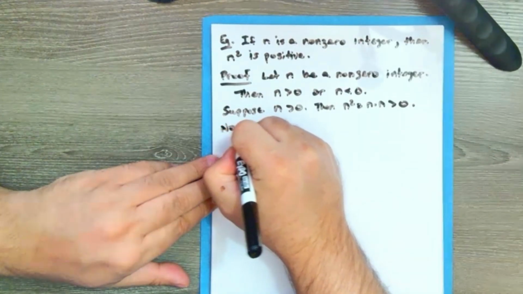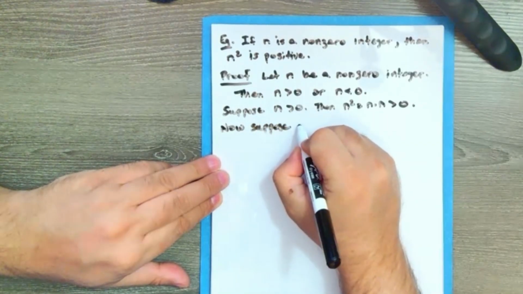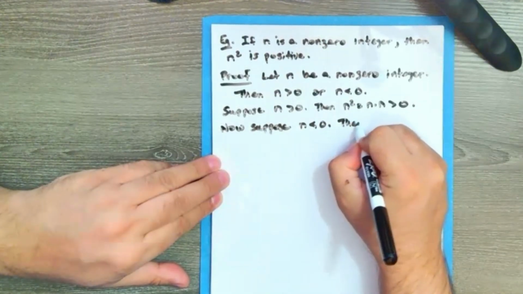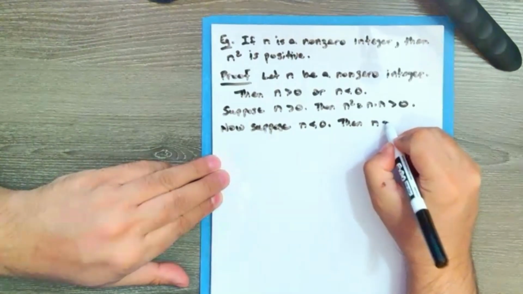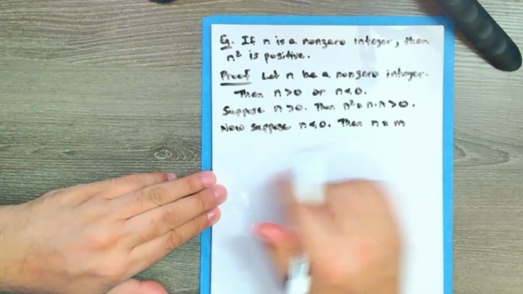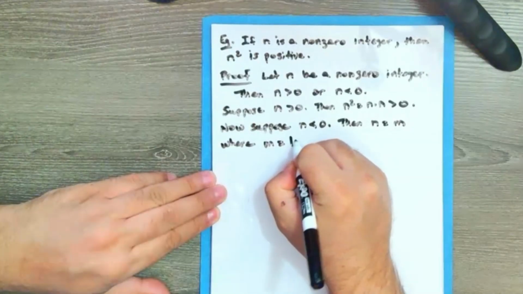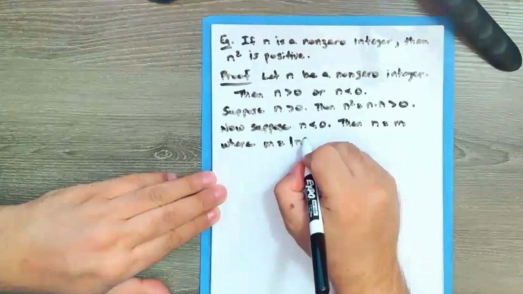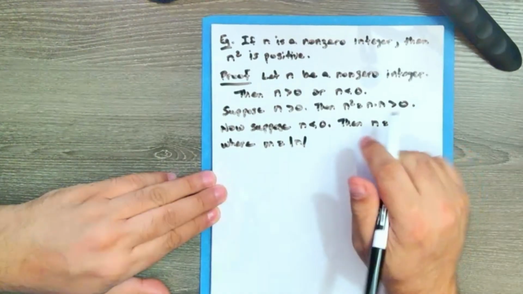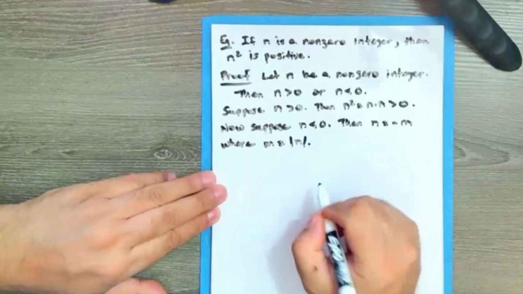So now suppose that n is negative, then n is equal to the integer m, where m is the absolute value of n. Correction, n is equal to negative m, where m is equal to the absolute value of n.